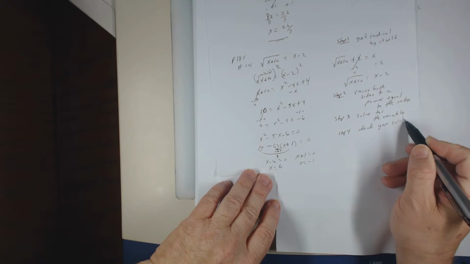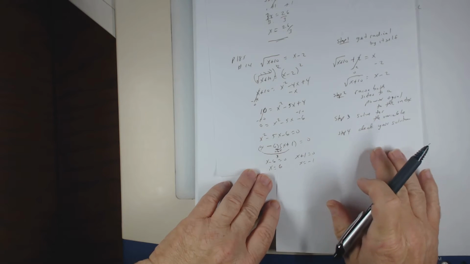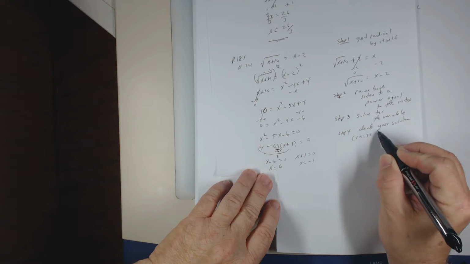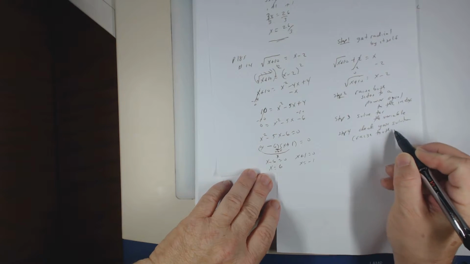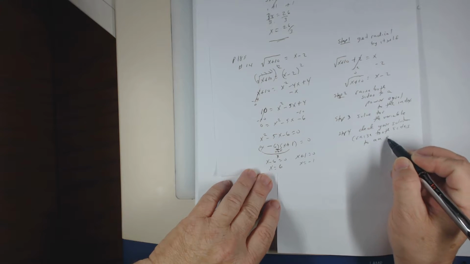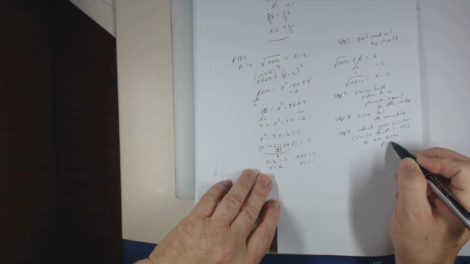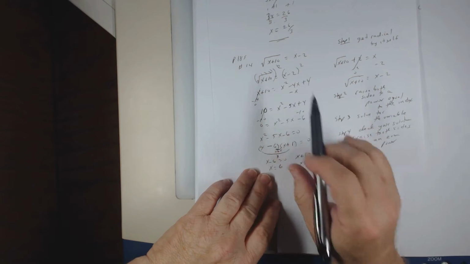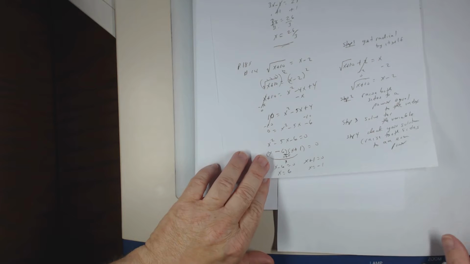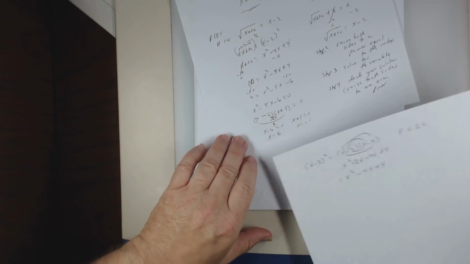You have to. Now the only time you check is if you raise both sides to an even power. Did I raise both sides to an even power? Yes, you did. Squared. I raised both sides to an even power, so I have to check. You always have to go back to the original problem, the one with the square root.